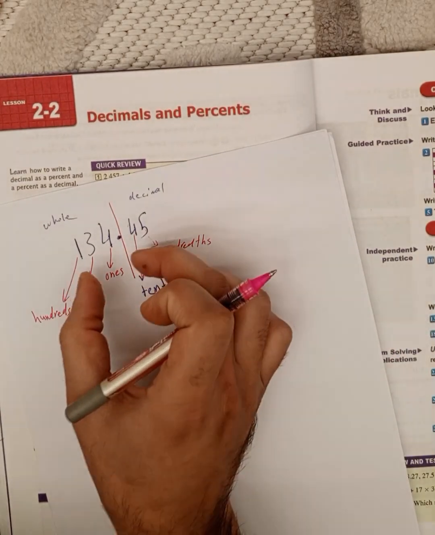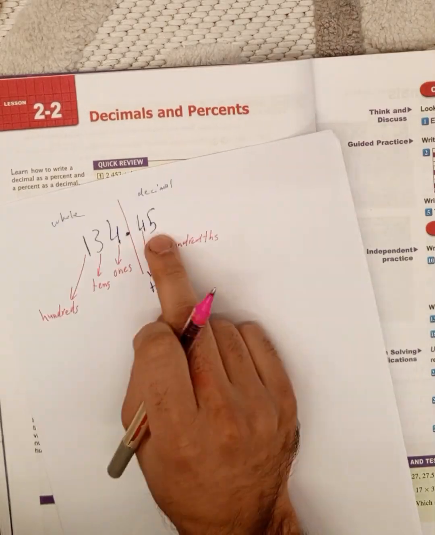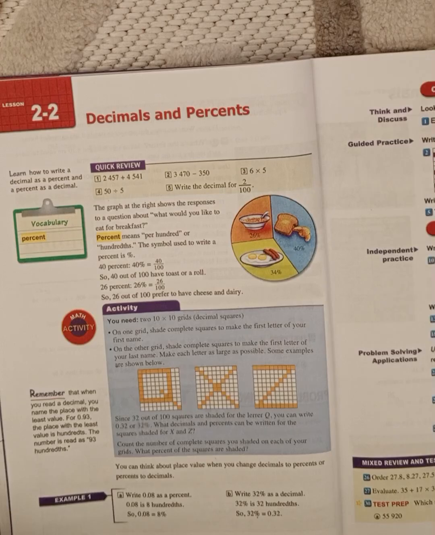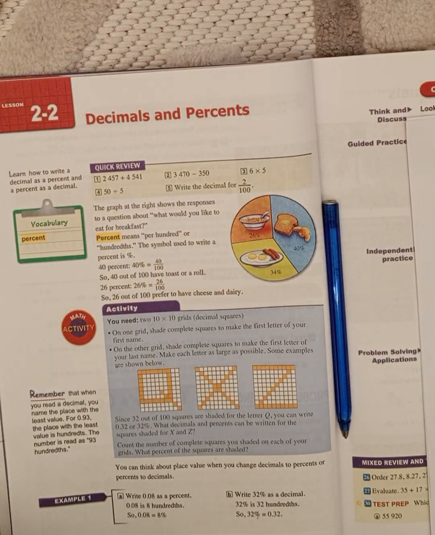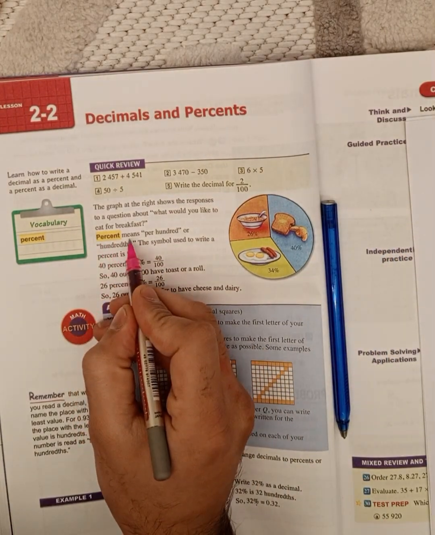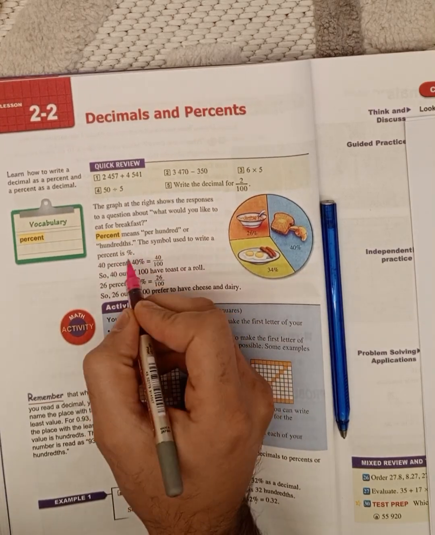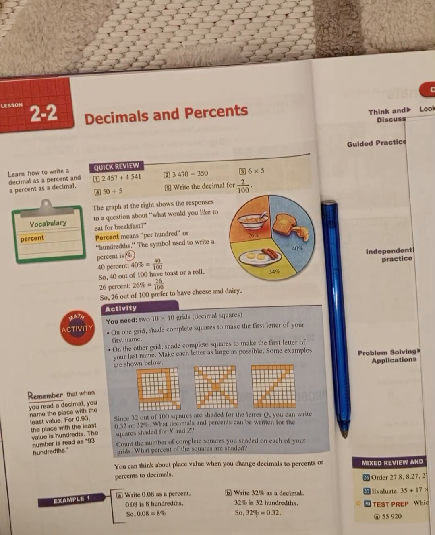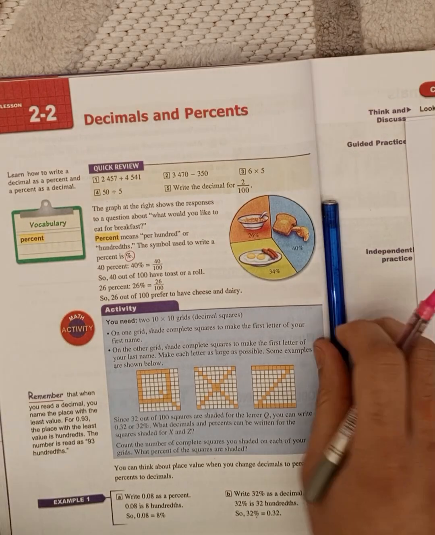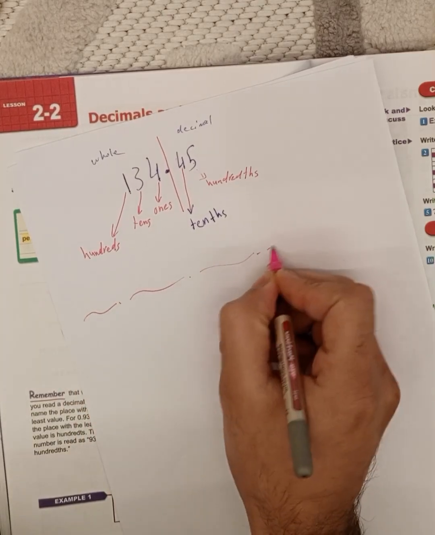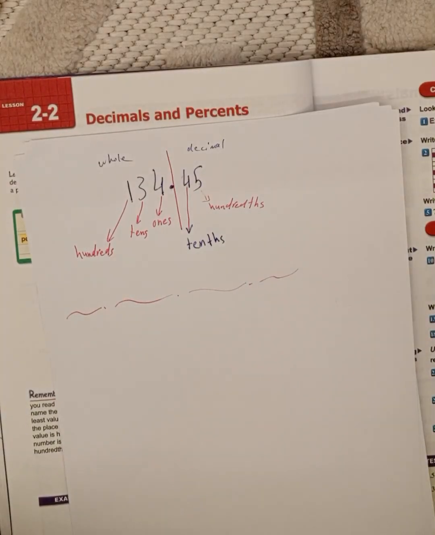Today we're going to talk about how to convert decimals like this number to percents. Let's review what percent means. Percent means per hundred or hundredths. This is the symbol that we use for percent.